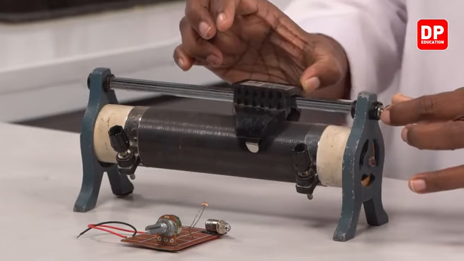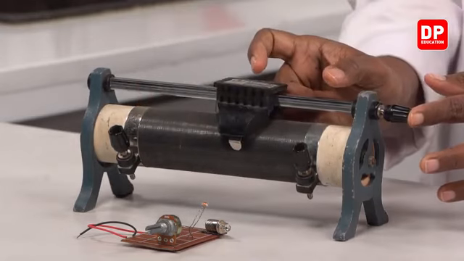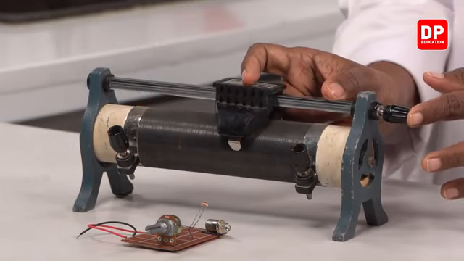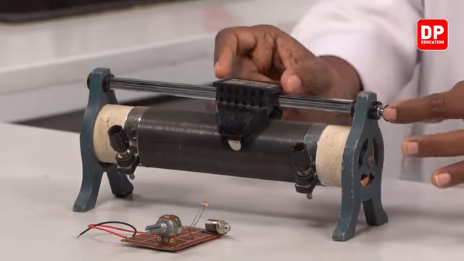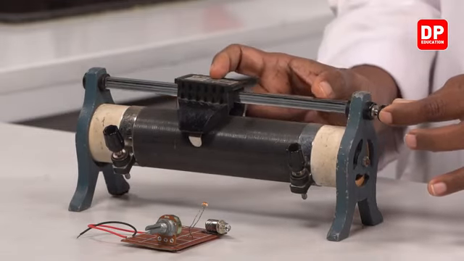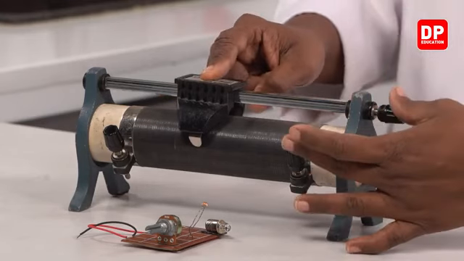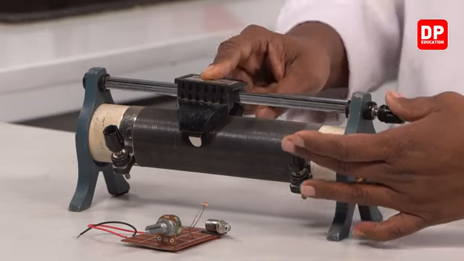Now the same way, if you want to use these 2 terminals, then what will happen is, if we move this knob here and connect these 2 parts, the resistance will be from this part of the coil. So when you keep on moving it to this side, the length of the nichrome coil will increase, so the resistance will increase. That is if you use these 2 terminals.